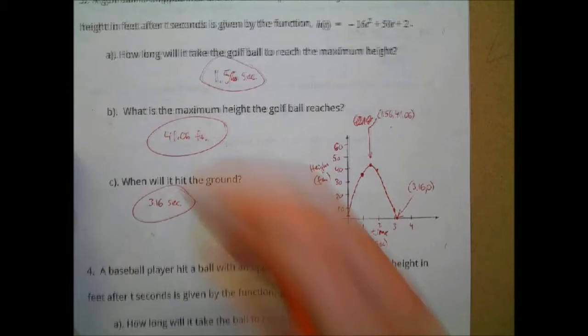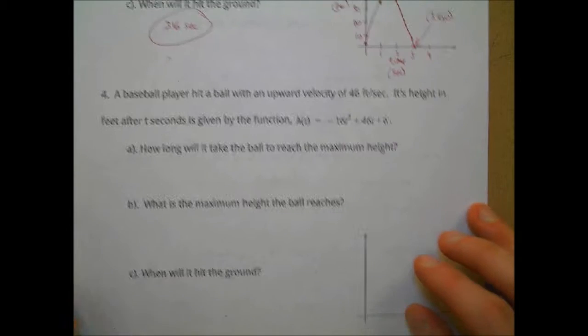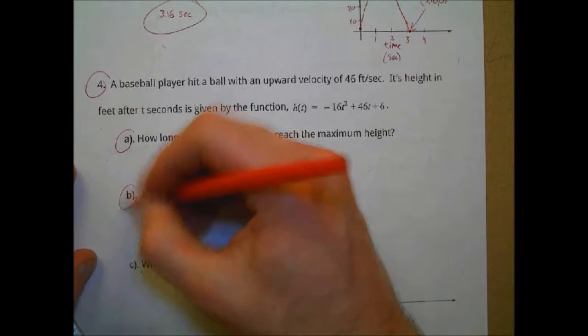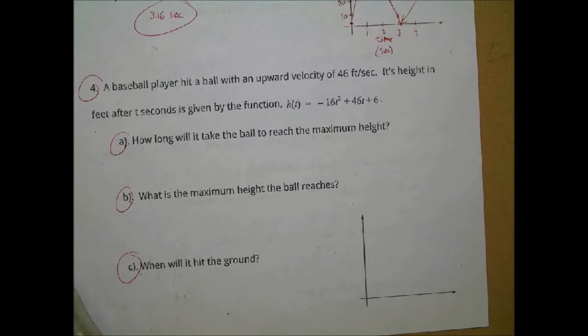So do number 4. I know. Number 4. I am. Actually, because I care about you guys, I want you to practice this. What's that? Okay. Question.